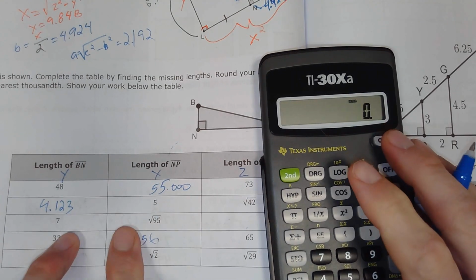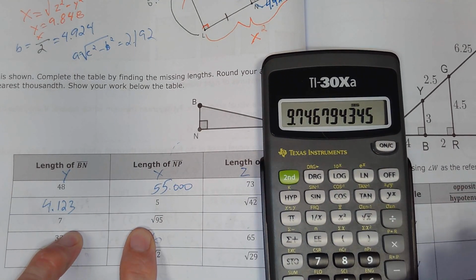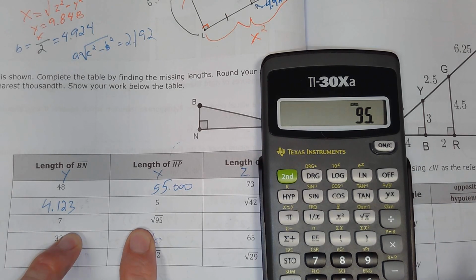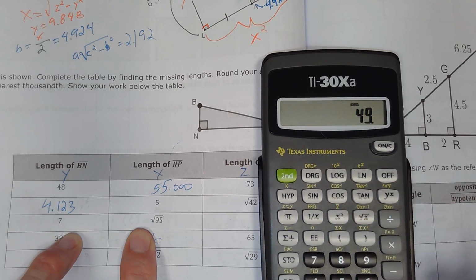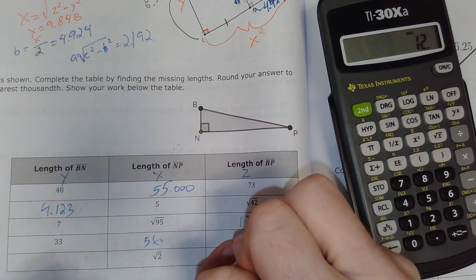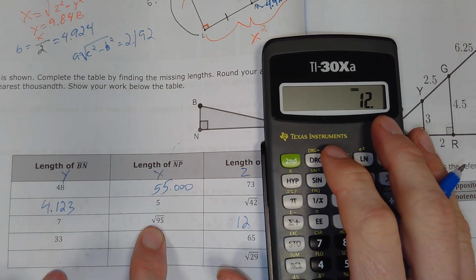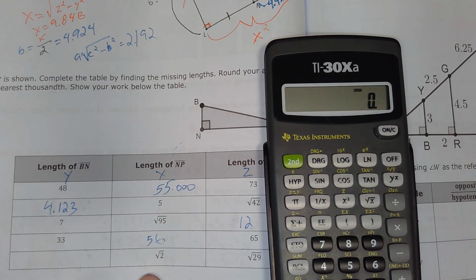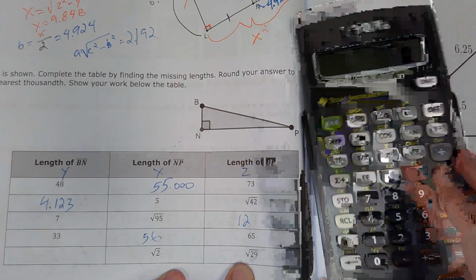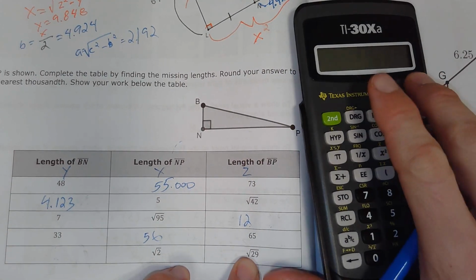Okay, then you have these two. You have to take the square root of 95 and square it, that's what I didn't do, right? Then you add 7 squared, and you take the square root of that, and that equals 12. I don't know what happened there. Probably didn't do the whole squared thing of the square root. Okay, and this one, the square root of 29 squared is 29.